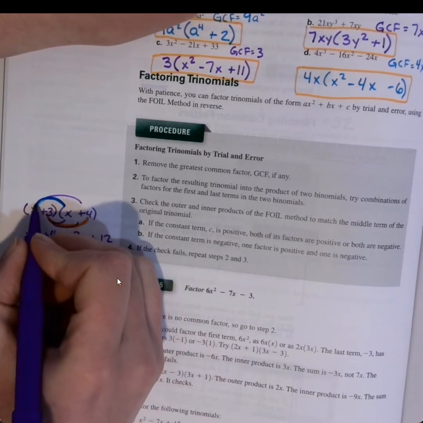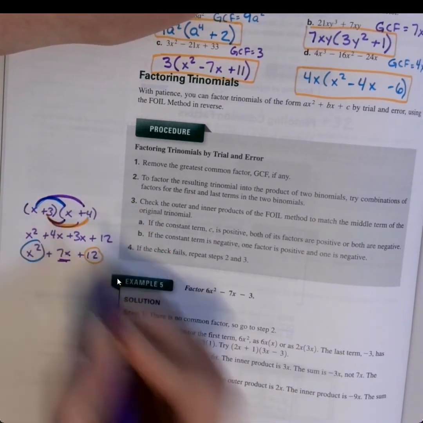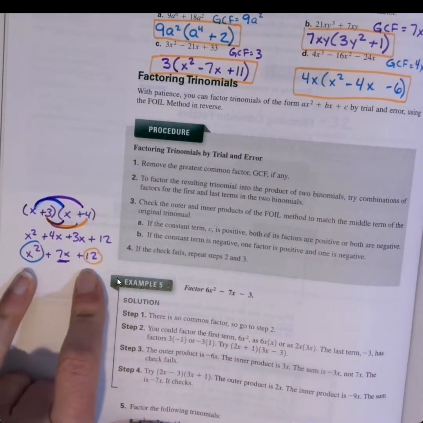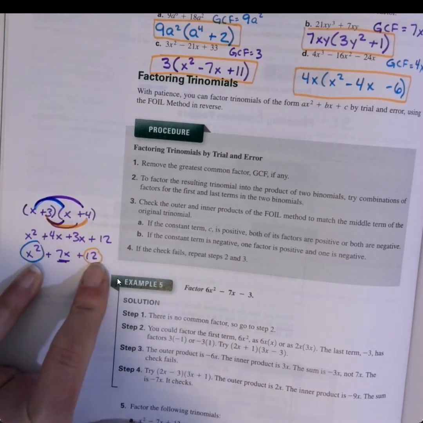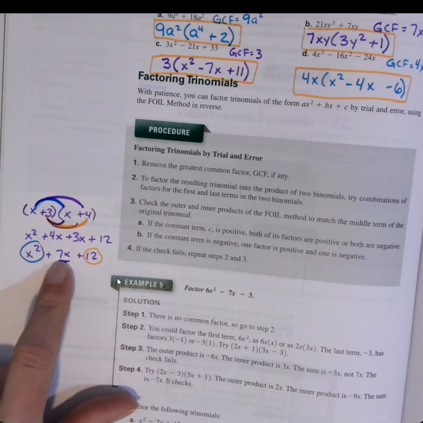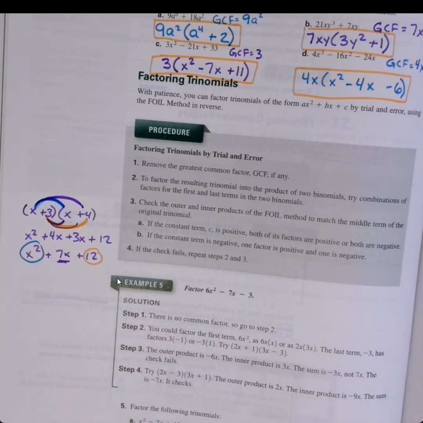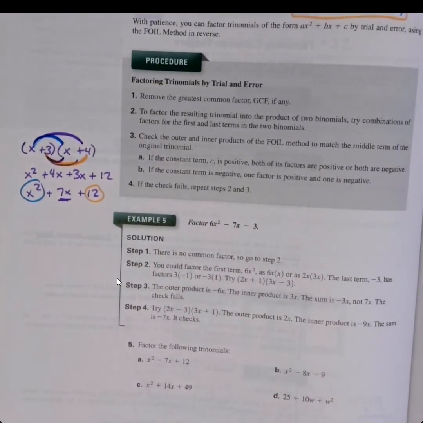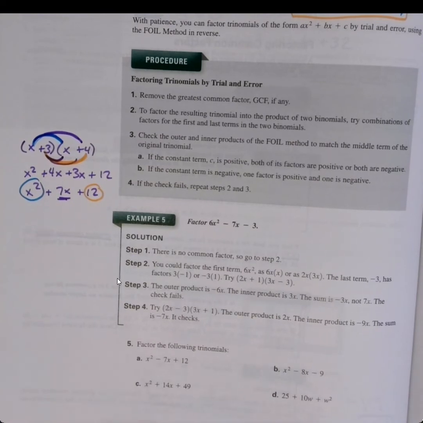The 7x comes from a combination of these mix matched products, the ones that are variable times constant and constant times variable. So we start focusing on the first term, the last term, because they have one route that they come from. And then we break down and try to get the middle two terms as the sum of those component pieces.